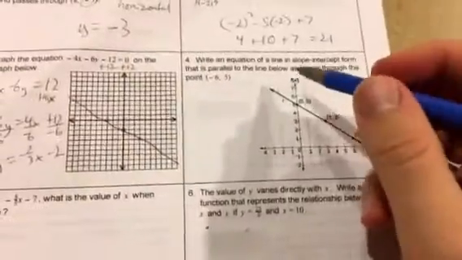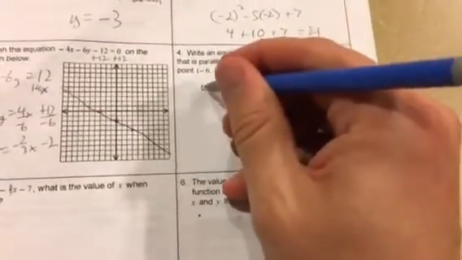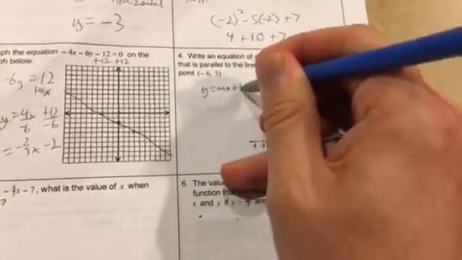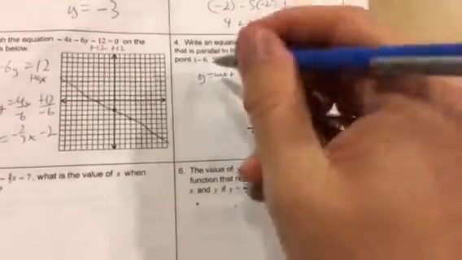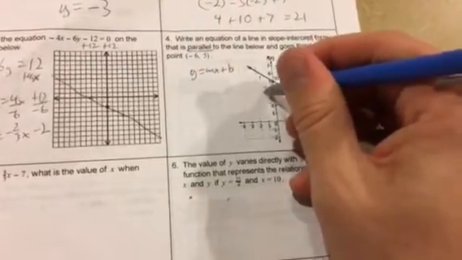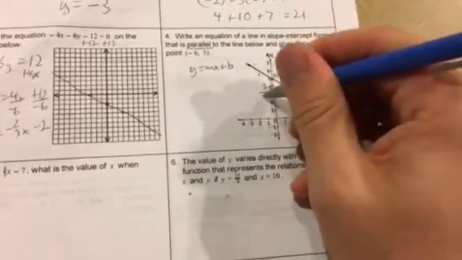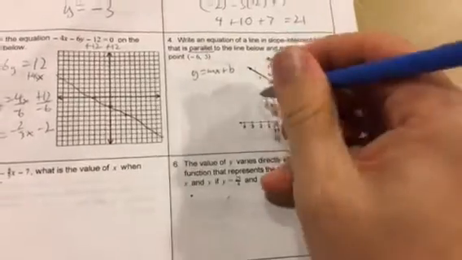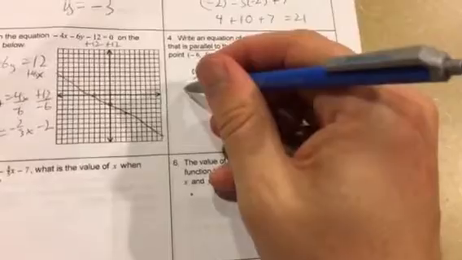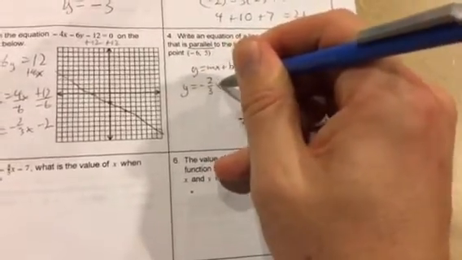Sorry, my line's crooked. Write an equation of a line in slope intercept form. y equals mx plus b, slope intercept form. That is parallel, which means it has the same slope as this line. That's a change of 2, that's my rise. That's a change of 3, that's my run. It's going downhill, so it's negative. So my new line is also going to be -2/3 times x.